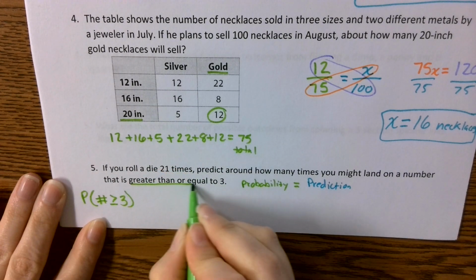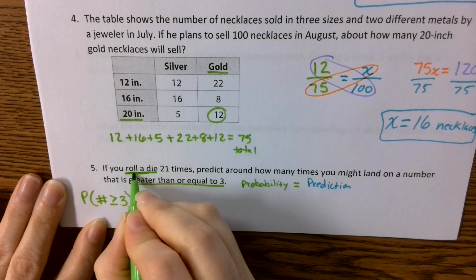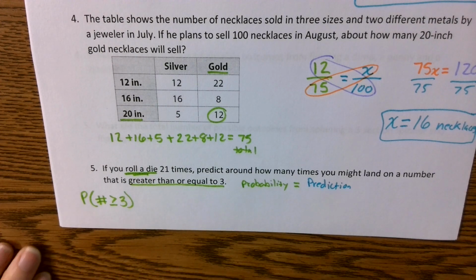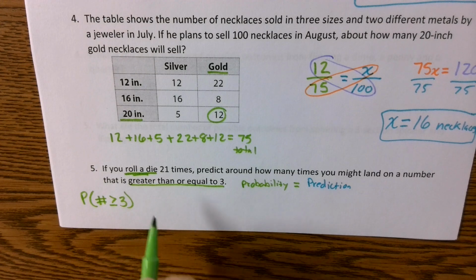So what am I focusing on again? I'm focusing on rolling a die. So you need to find the probability first of rolling a die and landing on a number that's greater than or equal to 3. What's that probability? How many of those numbers can we land on that are greater than or equal to 3?